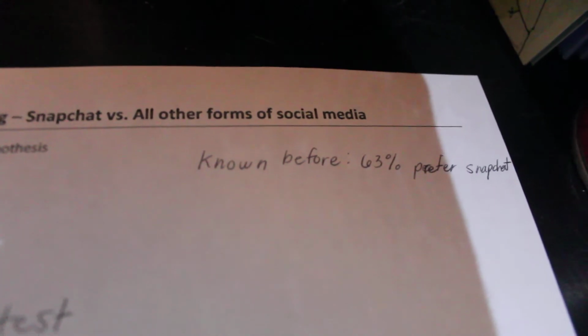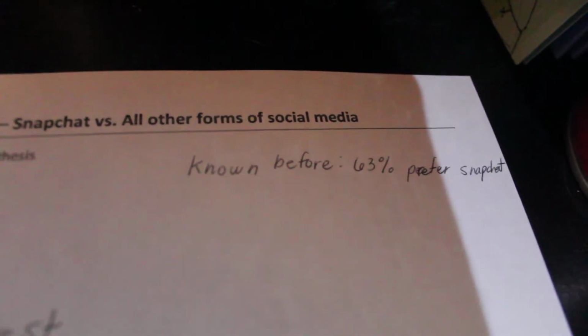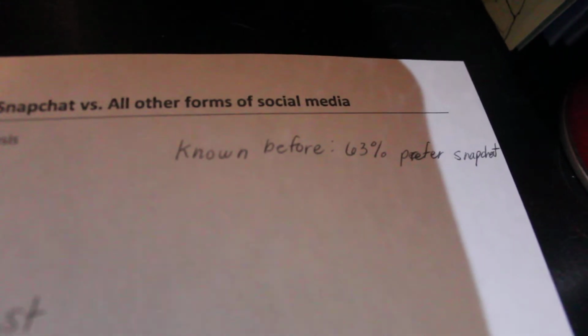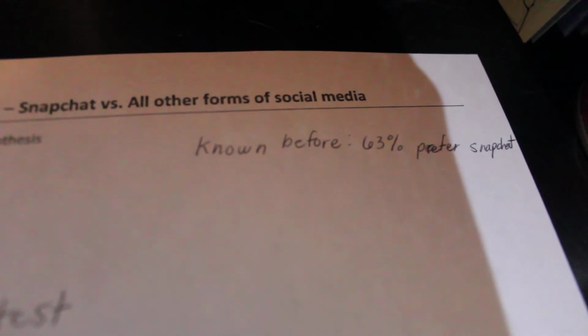Okay, so first off, it's known before that 63% of college students already do prefer Snapchat.